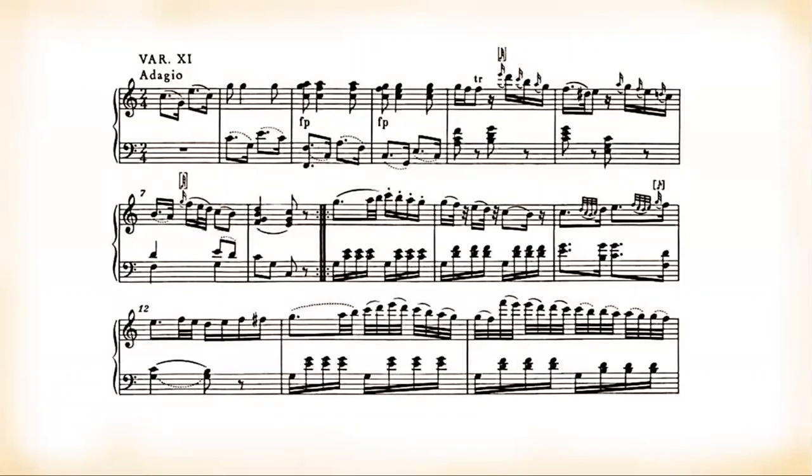And the adagio is kind of an improvised show off. It's not fast, but it uses a lot of fast notes in the right hand.